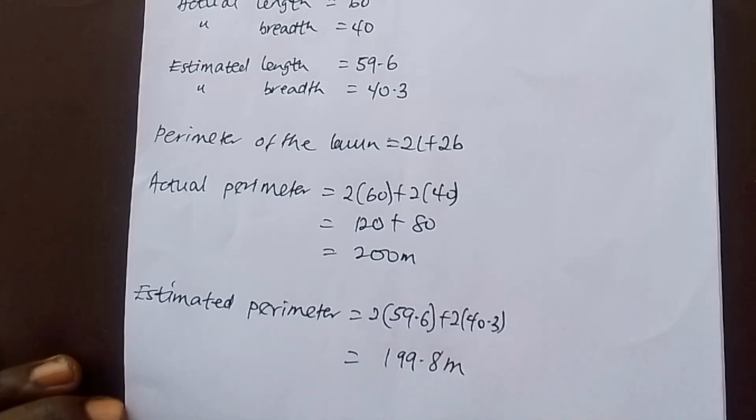So this is the estimated perimeter. Now we are finding the percentage error in the perimeter. So you should know that it is the error between the two perimeters over the actual perimeter multiplied by 100.